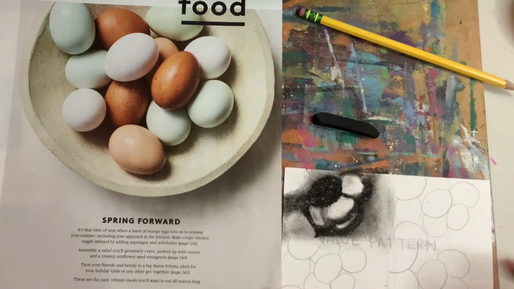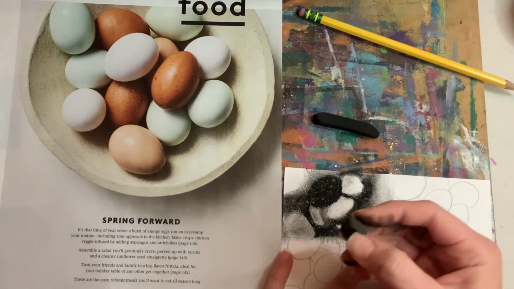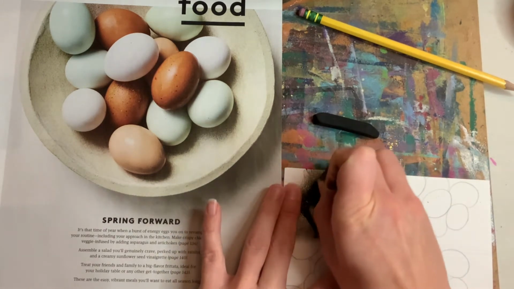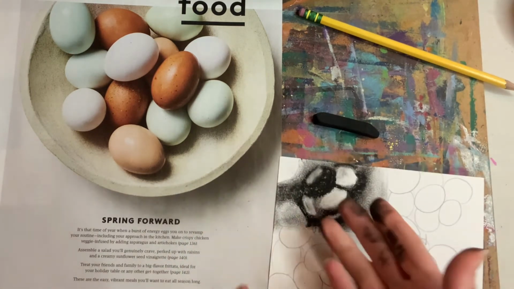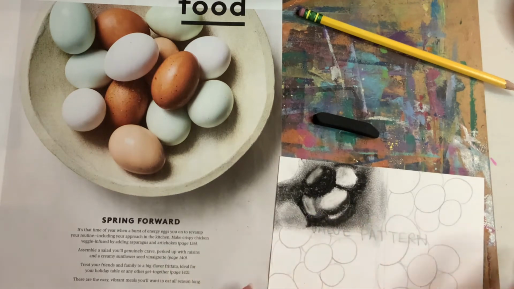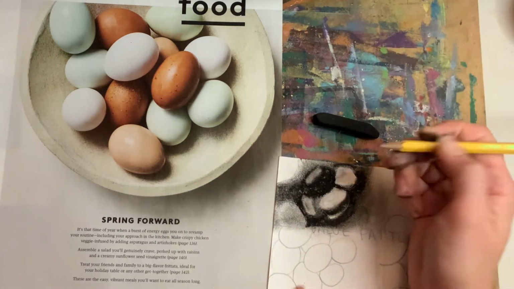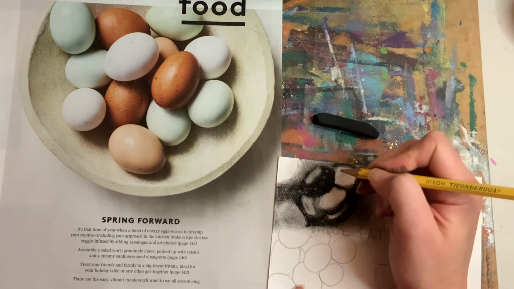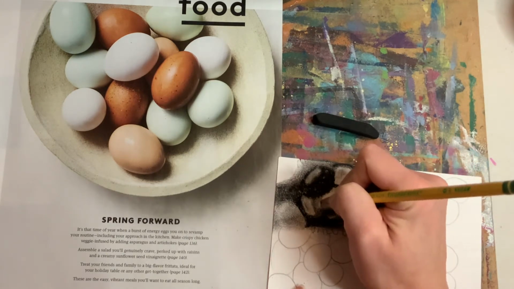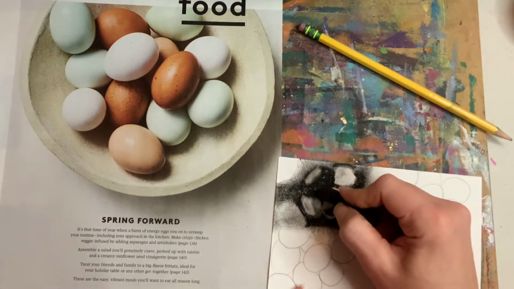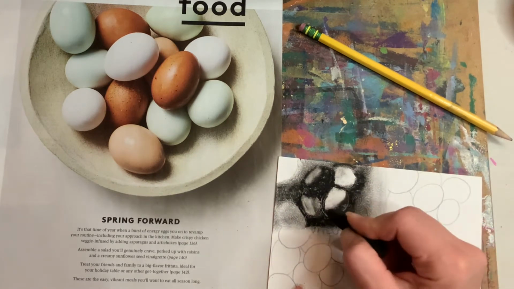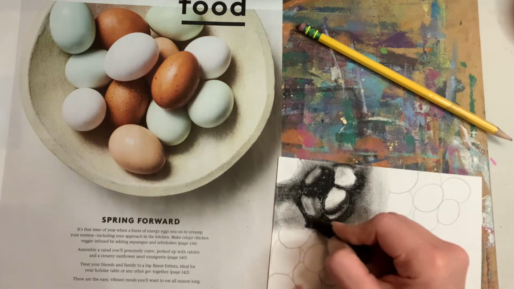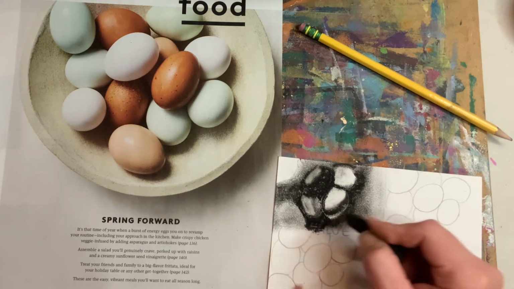So if my value pattern isn't successful, then I know that my picture is not going to be successful. If I don't like my value pattern, then I need to work this out before I start in on the other things. So I am not in love with this picture. I'm not impressed with the value pattern here, which means I don't think this is going to make a great picture, which is nice to know before I spend a lot of time really working on this.